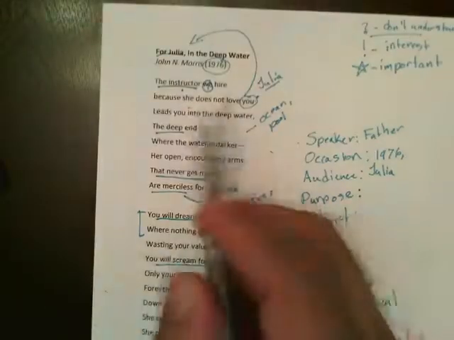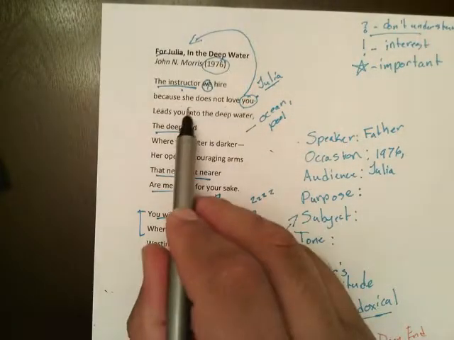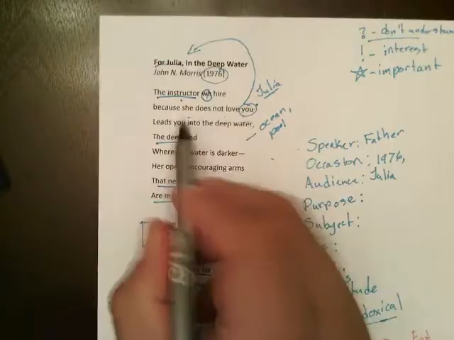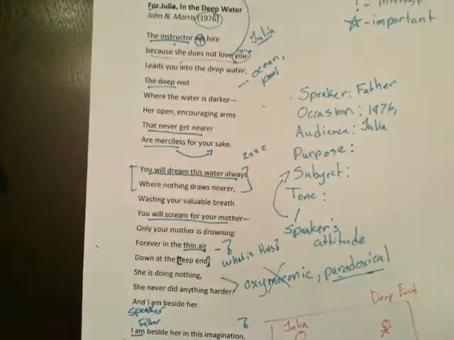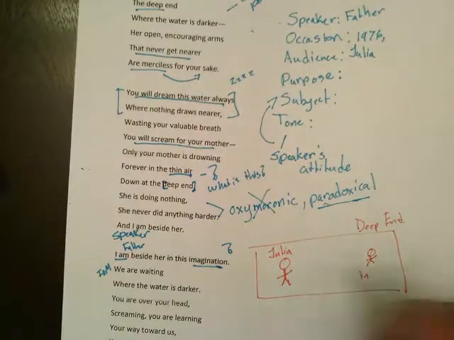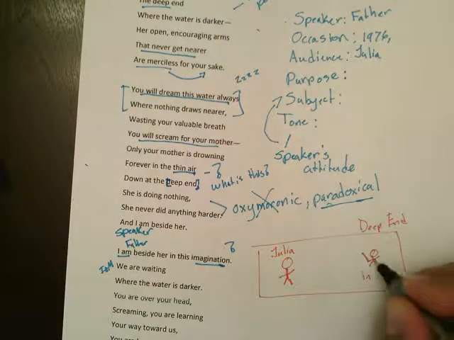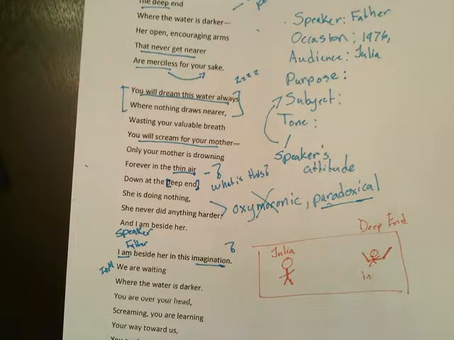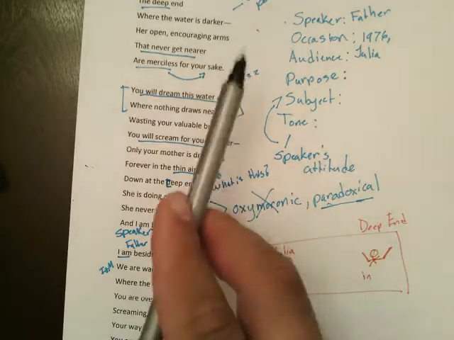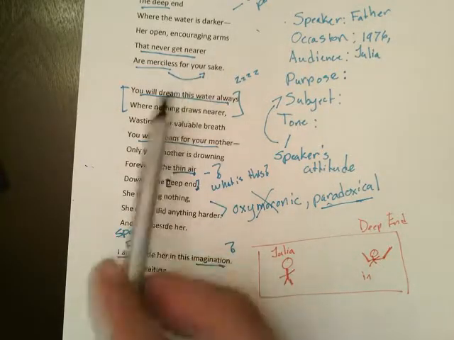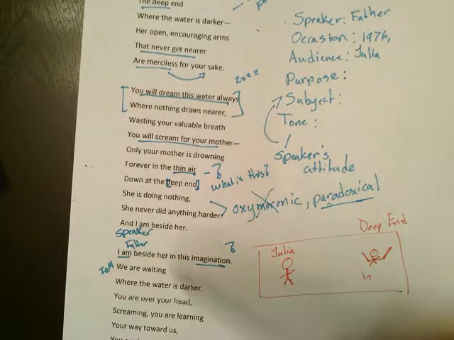And I know the instructor we hire, because she does not love you, I still don't get this, leads you into the deep water. Okay, so she's leading her into the deep water where the water is darker. She has these open arms. This is how I draw open arms. Don't make fun of this. Her open encouraging arms that never get nearer are merciless for your sake.